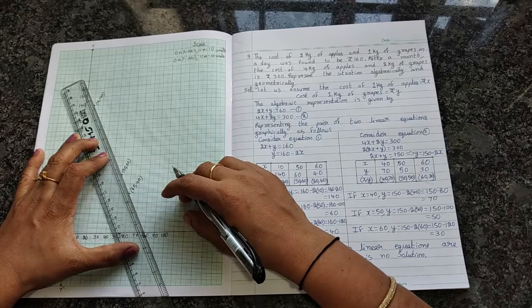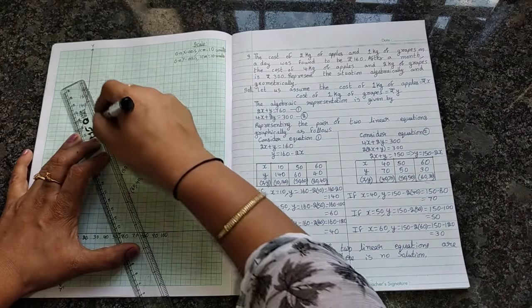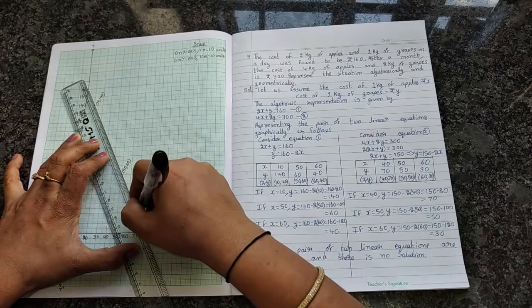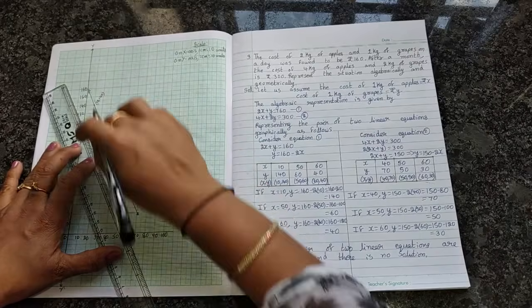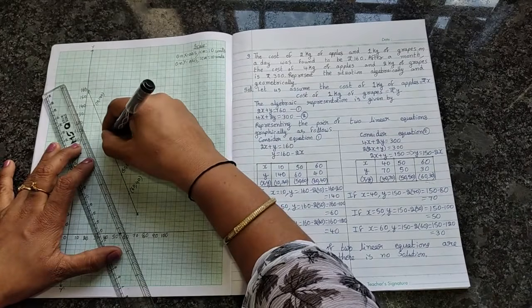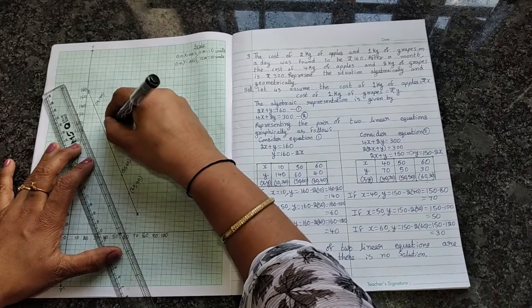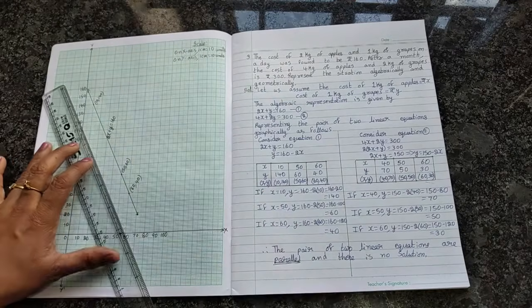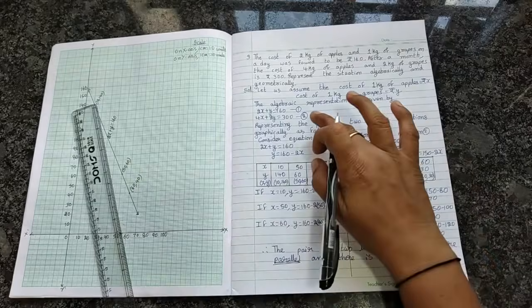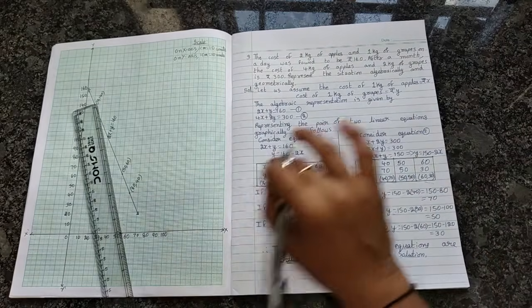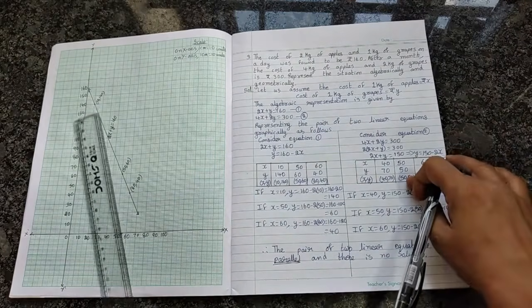So observe carefully. Try to adjust your scale. Okay. And then try to join the 3 points. Put an arrow marks at the end. And what is this line? 2x plus y is equal to 160 is the line. Right? One line is completed. Means one linear equation plotting on graph is completed. So let's see the second one.